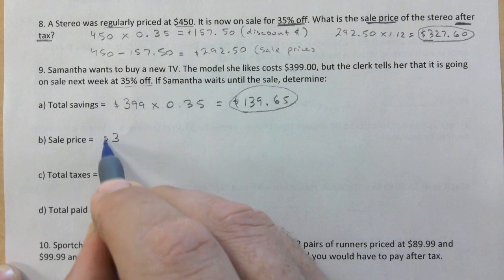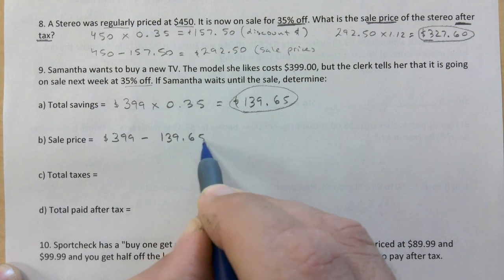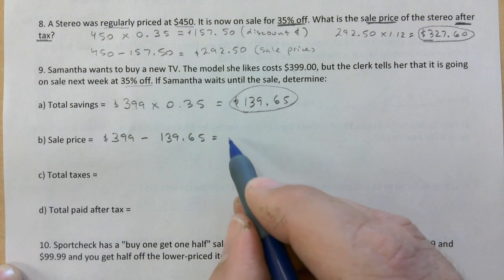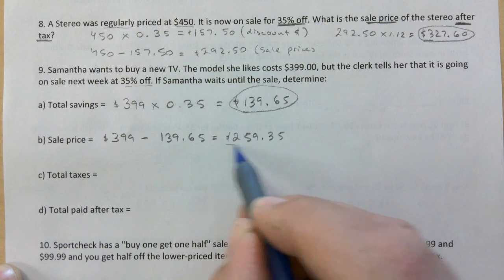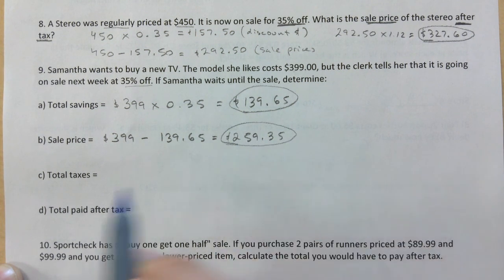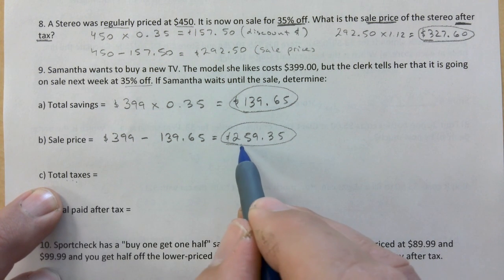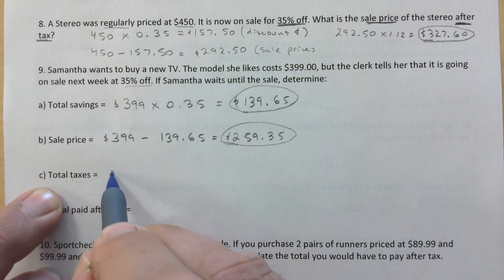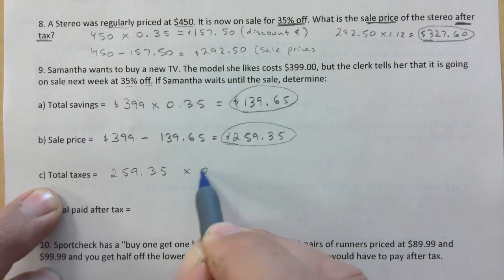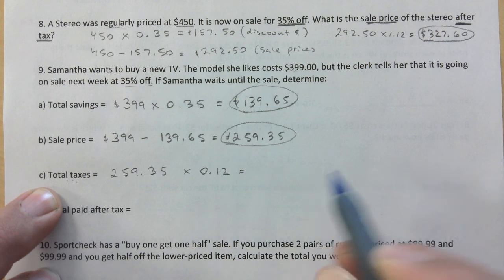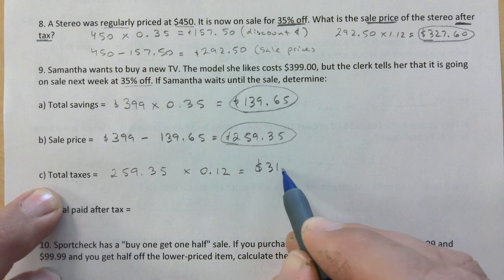Sale price would be $399 minus what they're taking off, right? That's the sale price. So that's $259.35. Total taxes, they just want the taxes and it's on the sale price, right? So 259.35 times 0.12, okay, not 1.12. And that is 31.12.